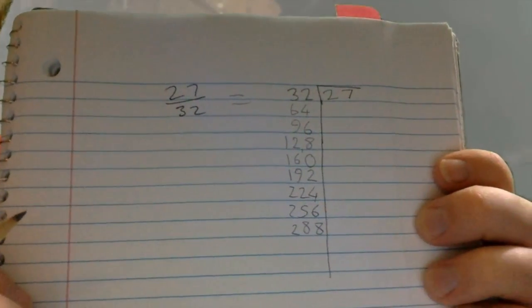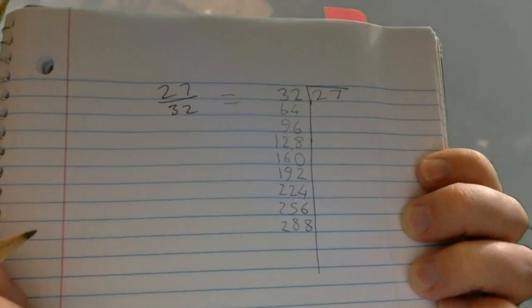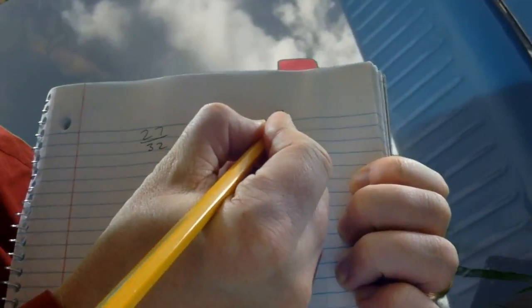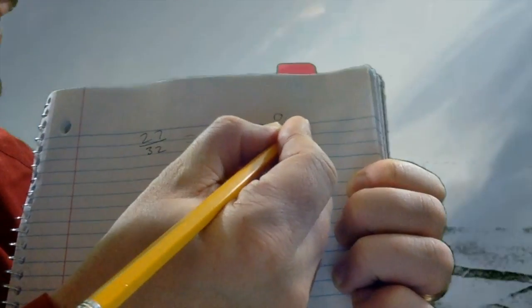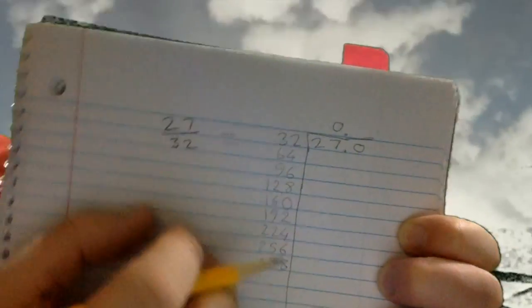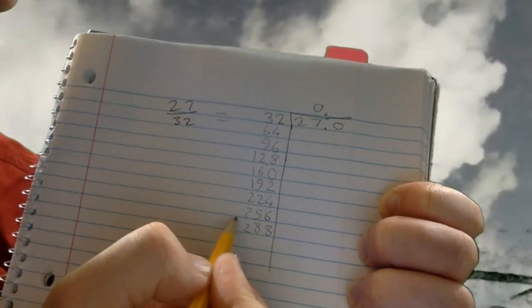So I'm going to provide my 32 times table right there. There it is. Okay, and I'm going to start dividing. Well, 32 does not go into 27. That's a 0. Look at that. There's a 0 and a point. There's our points matched up. So we're going to start with 270. There we go. 270 is right in there.